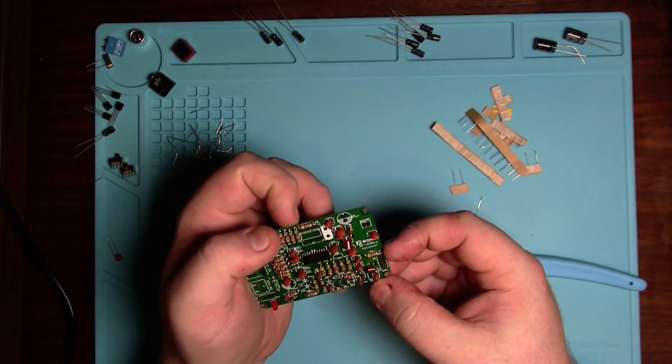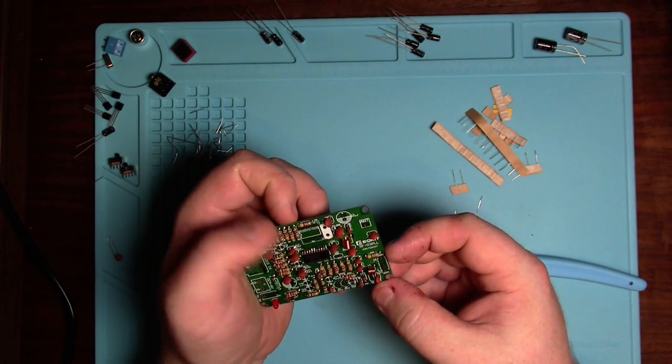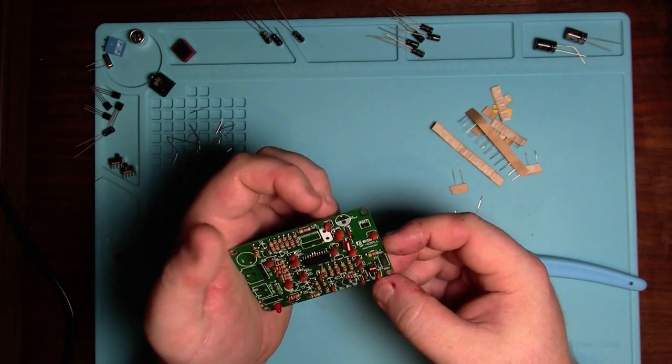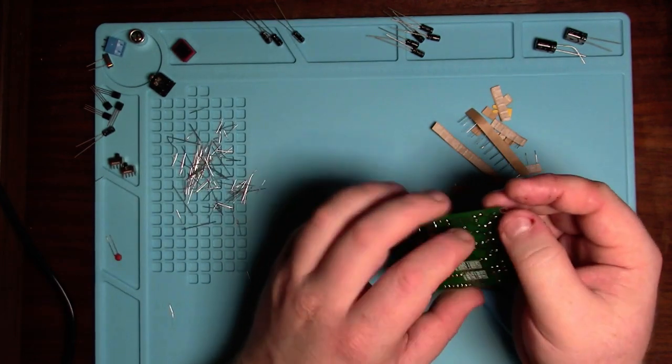Oh, it's in one of the circuits for the tuning. Oh man. Yeah, it's going to be an important capacitor, isn't it?